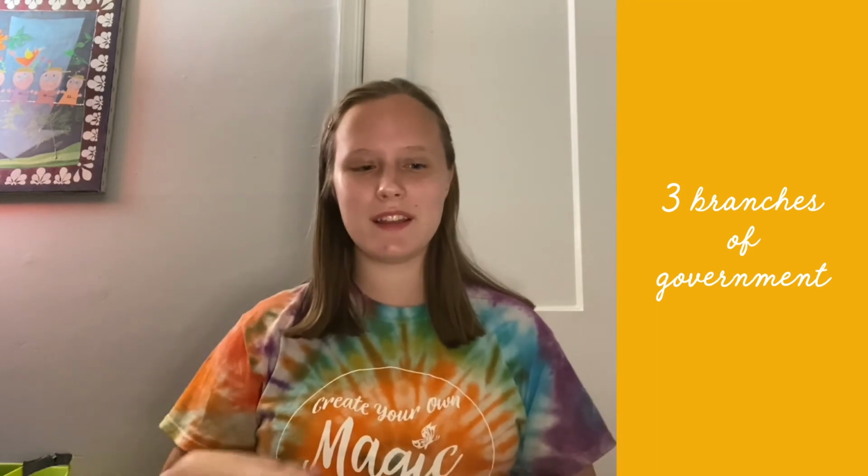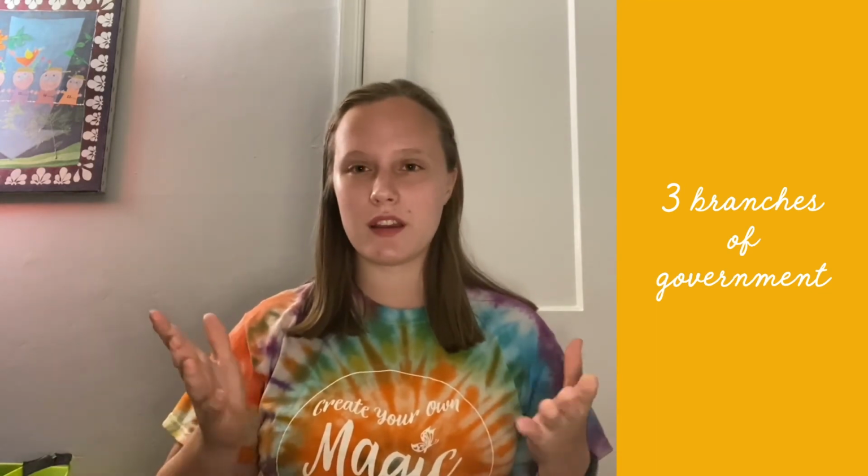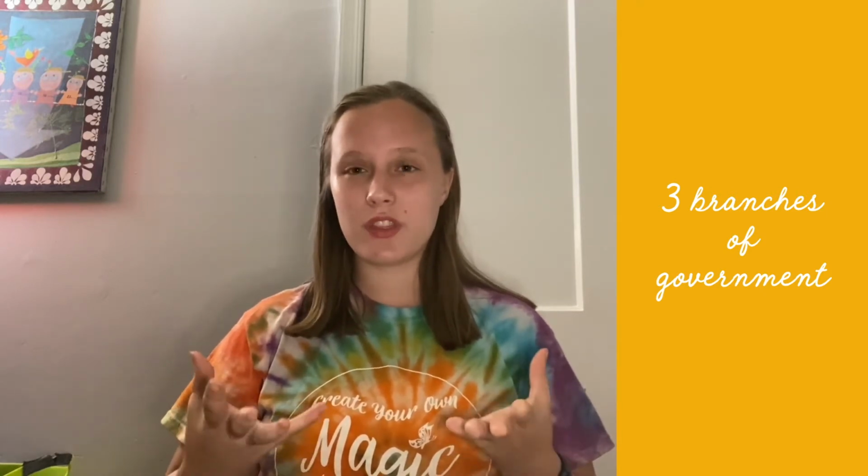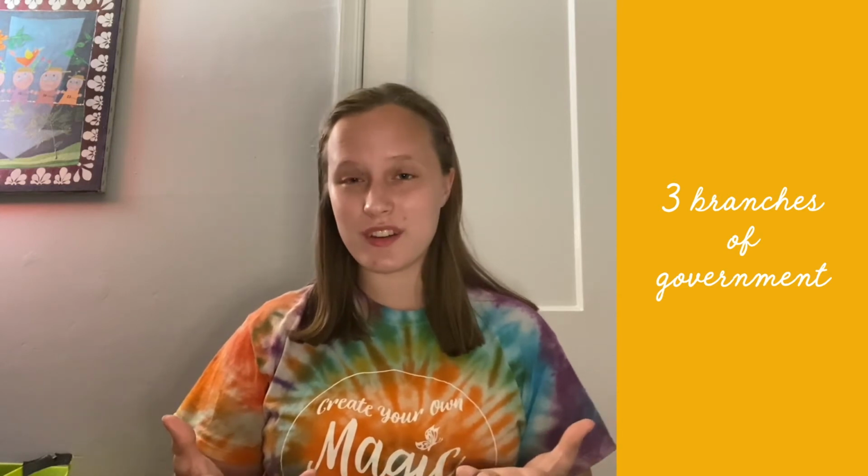So step 2 is the 3 branches of government. We're taking a big leap into the 3 branches of government where we discuss what they do, how they do it, why they do it, and how they equal each other out. In the United States government, there are 3 branches: the legislative, the executive, and the judicial. So each of the 3 branches of government has separate jobs. The legislative makes laws, the executive enforces the laws, and the judicial evaluates the laws, so makes sure that they're good. So we have examples of each of them.